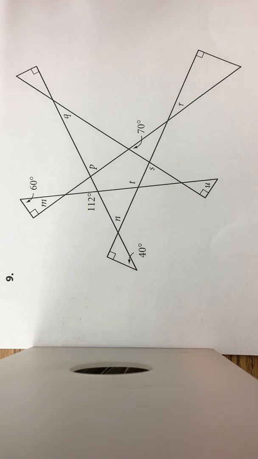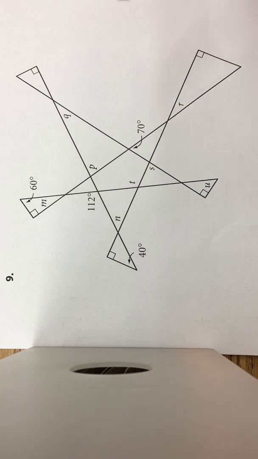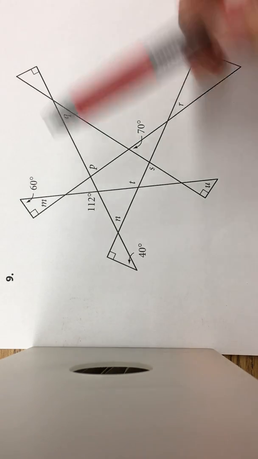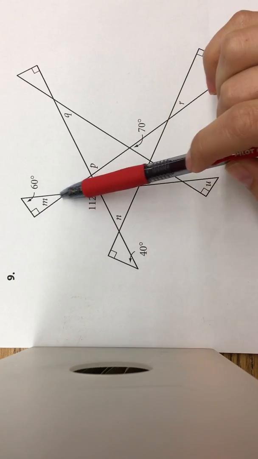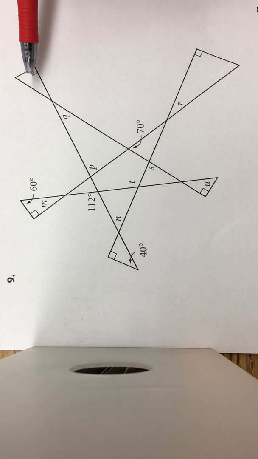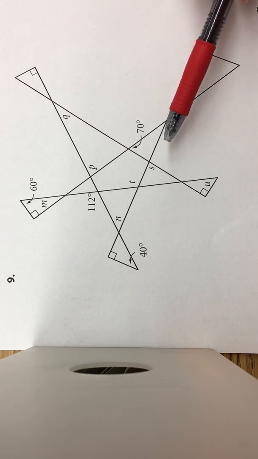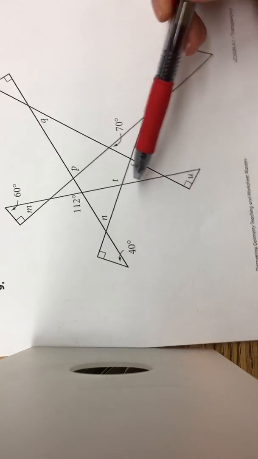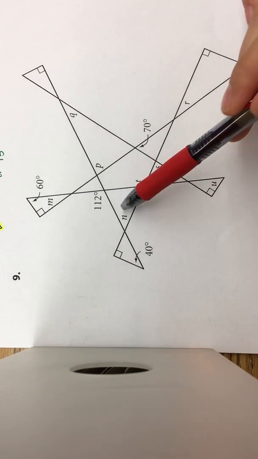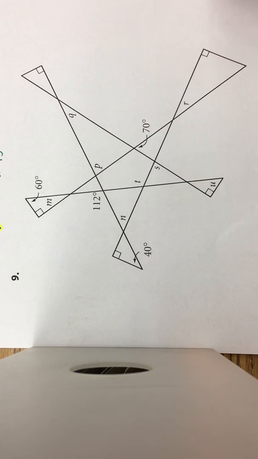When approaching a problem like number 9, it's best to look at each part of the figure individually and then the figure as a whole. So for example, I see a lot of small triangles. So we've got this right triangle with M, we've got a right triangle over here, right triangle here, here, and here. I've got this triangle that contains P and Q. I've got this triangle that has 70, this small triangle in here with S, N, and this triangle next to M. And then I've got this shape on the inside.